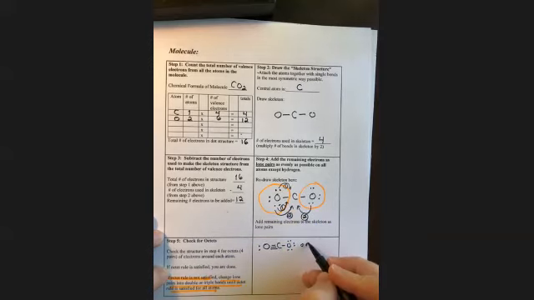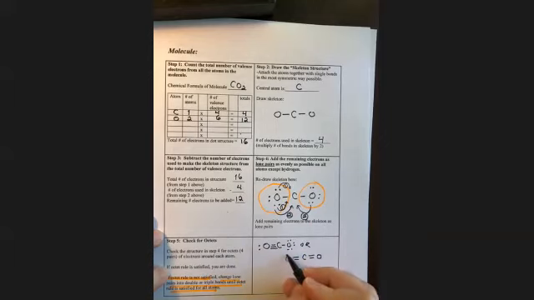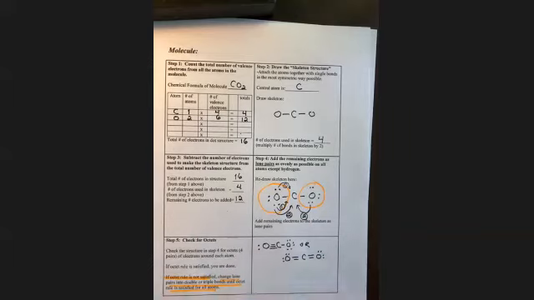The other possibility is that I will take 1 pair from here and 1 pair from this oxygen to generate a structure that will look like this. It'll have oxygen, double bond, carbon, double bond, oxygen, and the oxygens are now going to keep 2 lone pairs each. How do I decide which of those 2 I should choose?